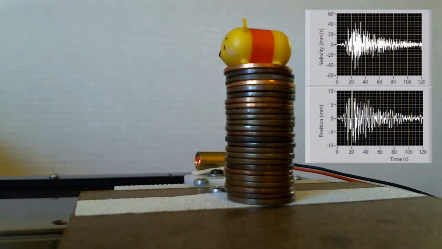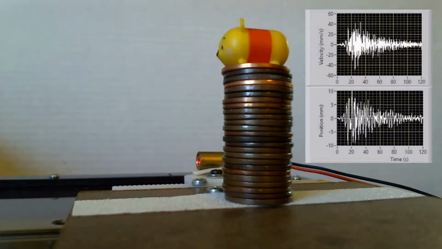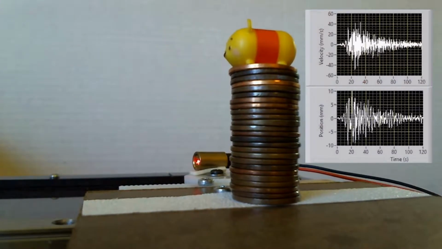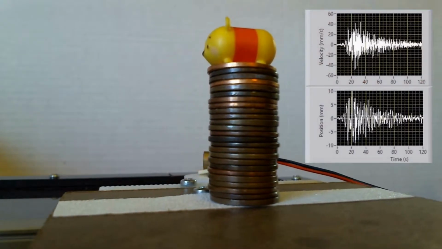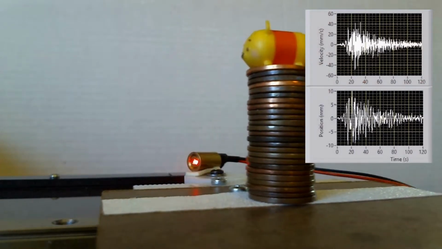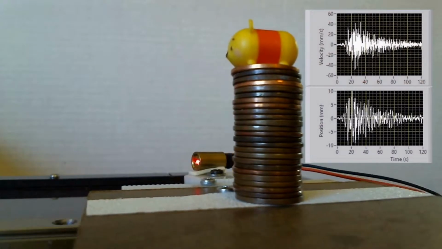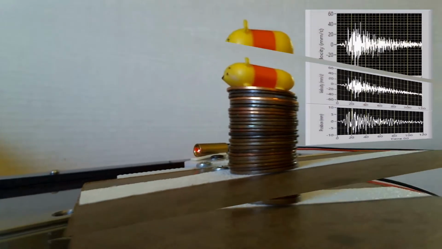There are a good number of rapid changes in velocity, again shifting rapidly from about plus 40 to negative 40 millimeters per second, and this quake continues for over 2 minutes. Even 2 minutes of shaking, however, caused no noticeable damage to the pile of pennies.